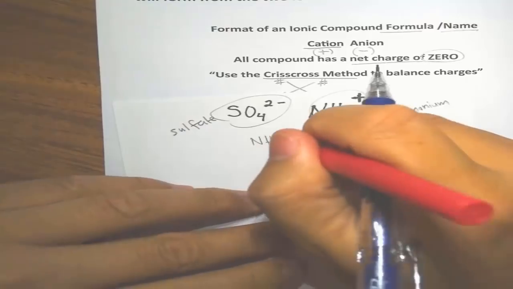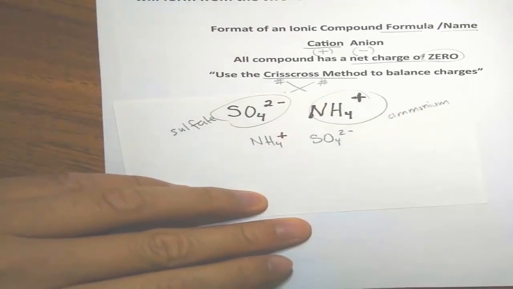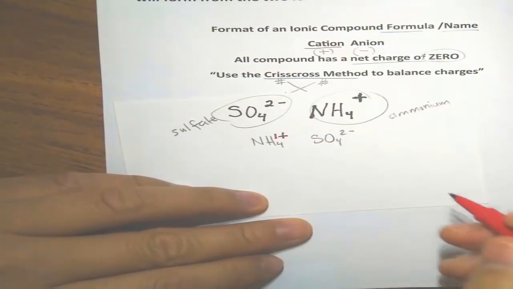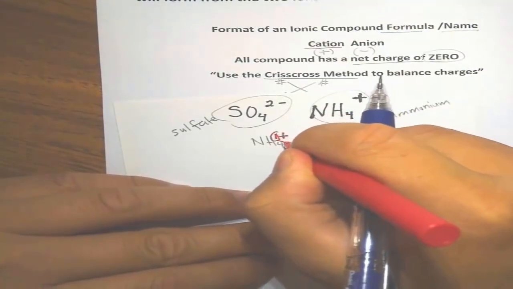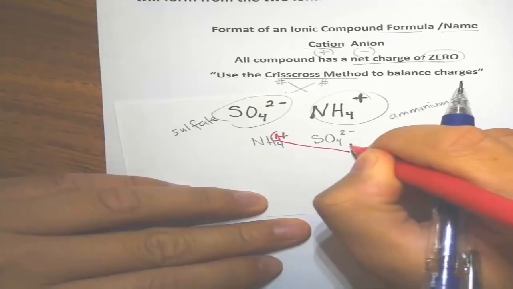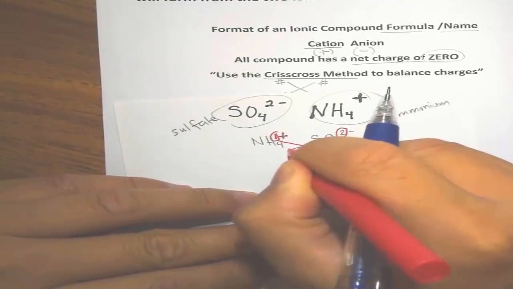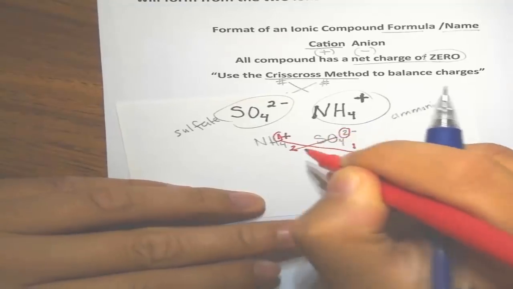Let's use the crisscross method. I just have a plus right here. So what does that plus tell you? What number must be in front of it? Of course it's going to be 1. So our number 1 is going to crisscross and carry down to represent, hey, I have 1 sulfate. And then that 2 right there is going to be carried down and represent, I have 2 of ammonium.